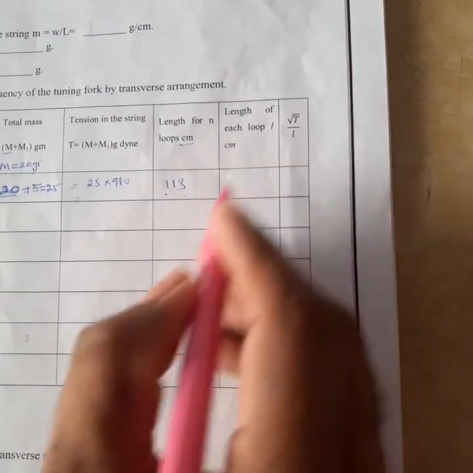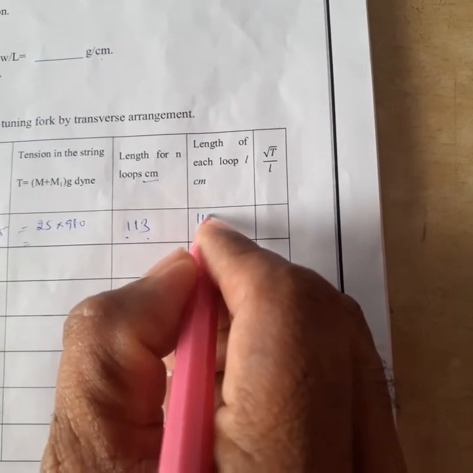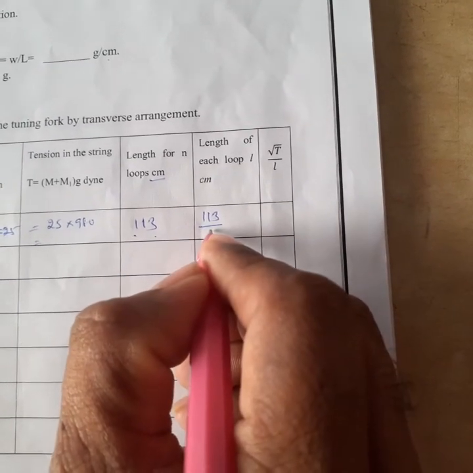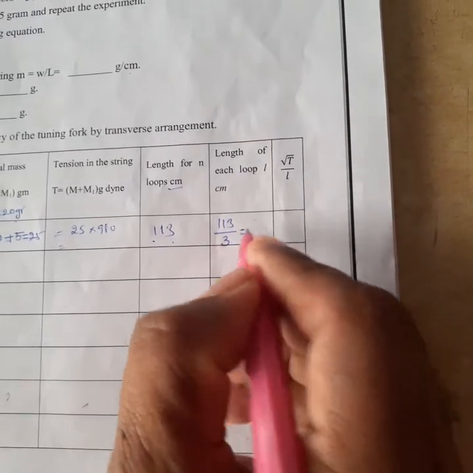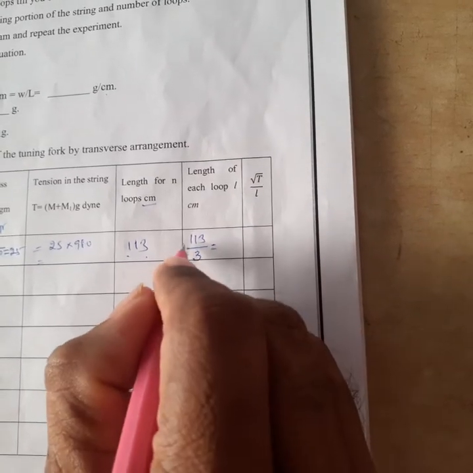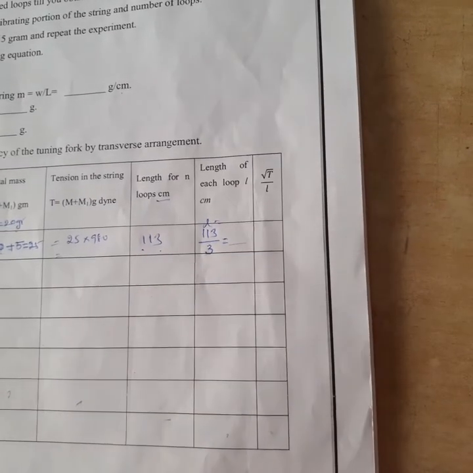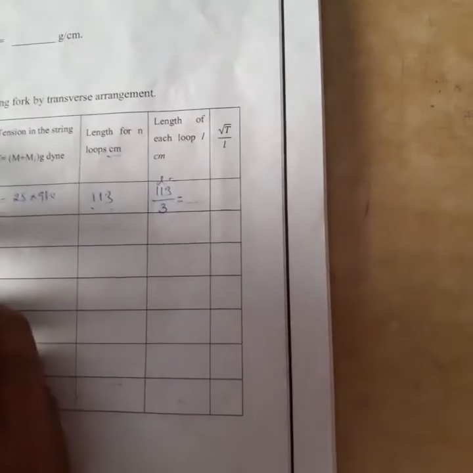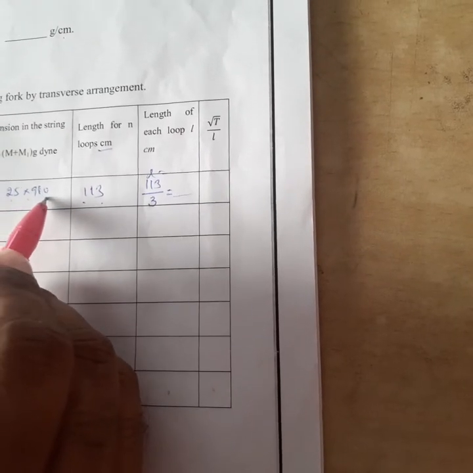Length of each loop is equal to the total loops length divided by the number of loops. How many loops are formed here? 3 loops are formed. So 113 divided by 3 gives the average length of the loops, or each loop length. That is the small l value. Small l is equal to 113 by 3. Next, the last column. We already calculated the T value, that is 25 into 980.